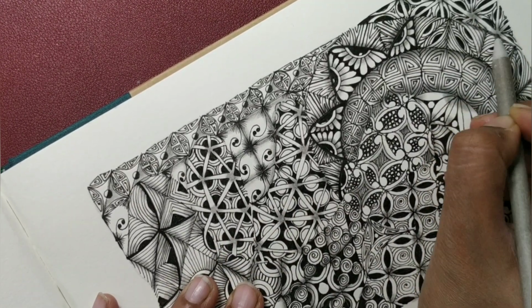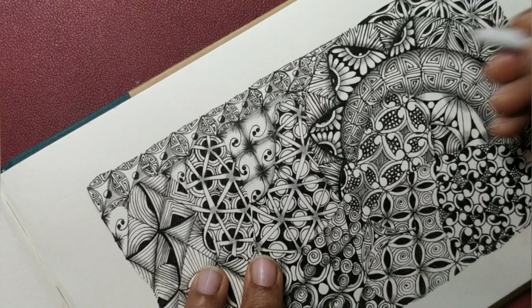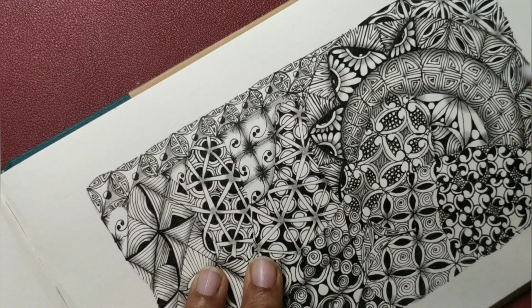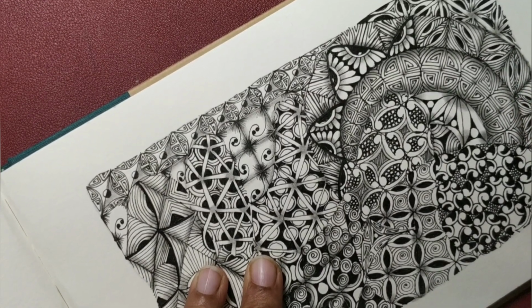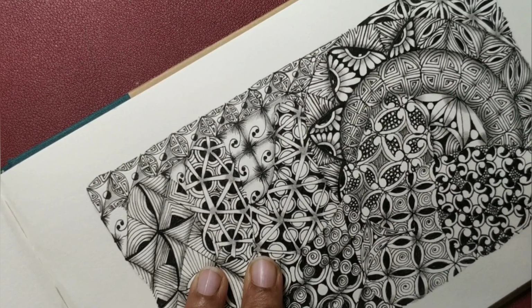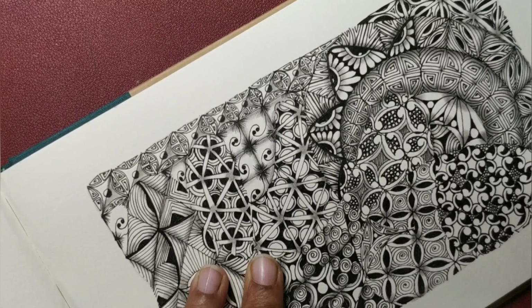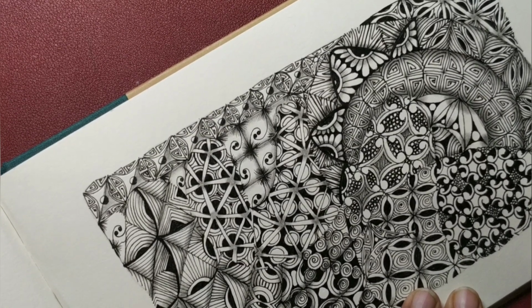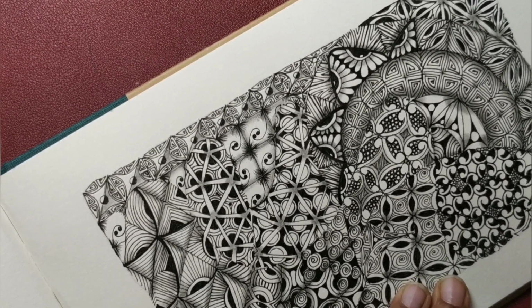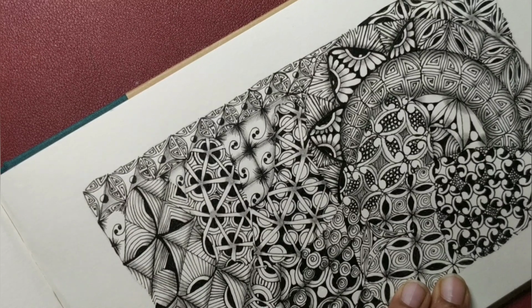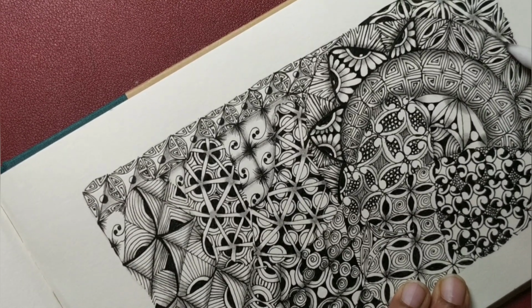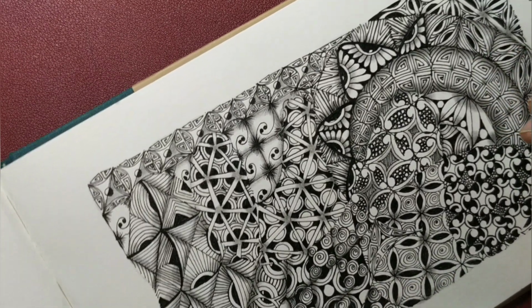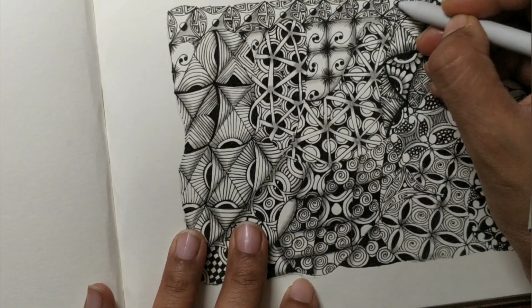Some shading here. Light shading. Some on the printum. Bit of gray. Yeah, I think we are more or less done.